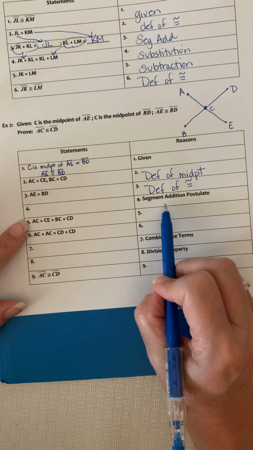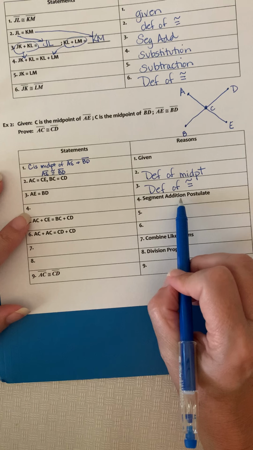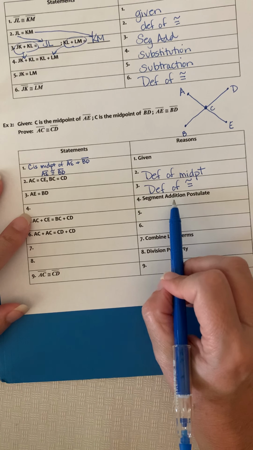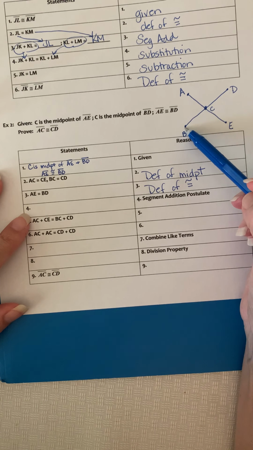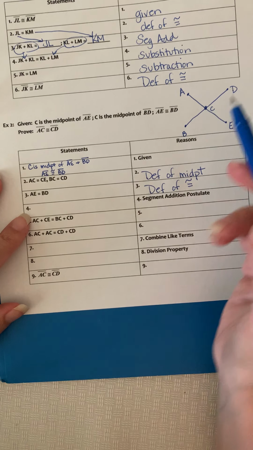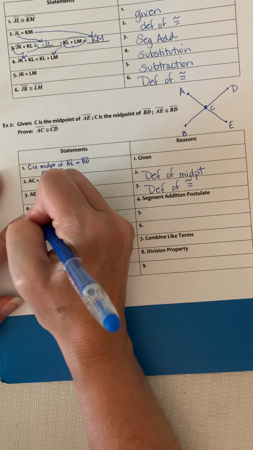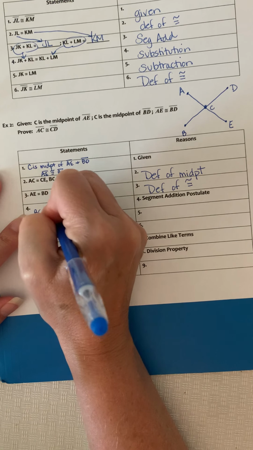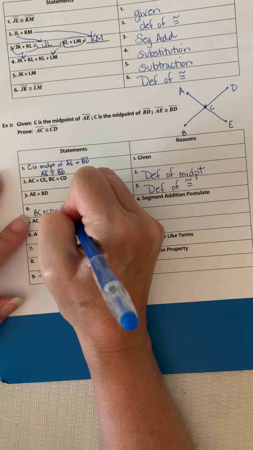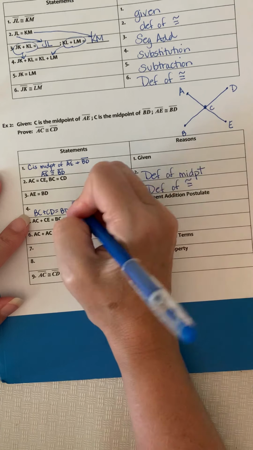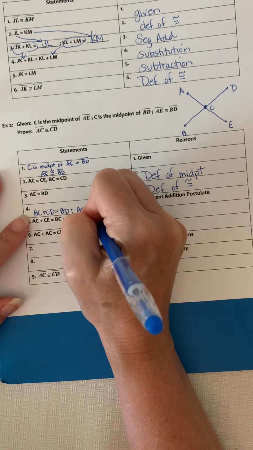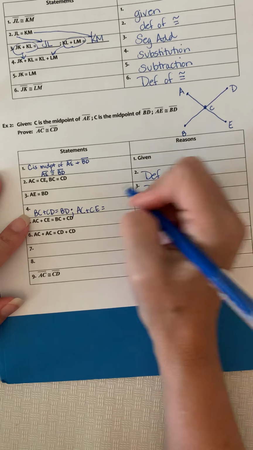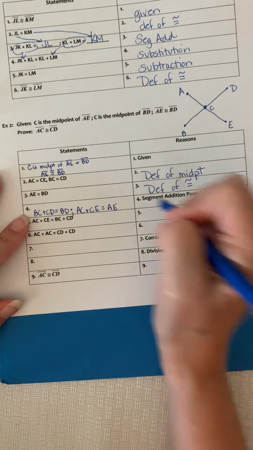Here we're given the segment addition postulate. Well, by the segment addition postulate, I can say that the length of BC plus the length of CD is equal to the length of BD. And looking at the other one, I can say the length of AC plus the length of CE is equal to the length of AE.